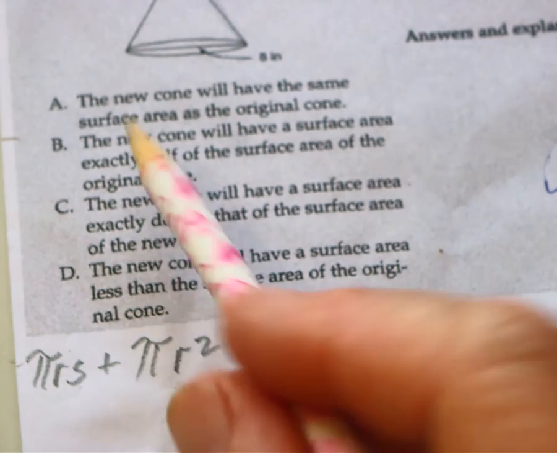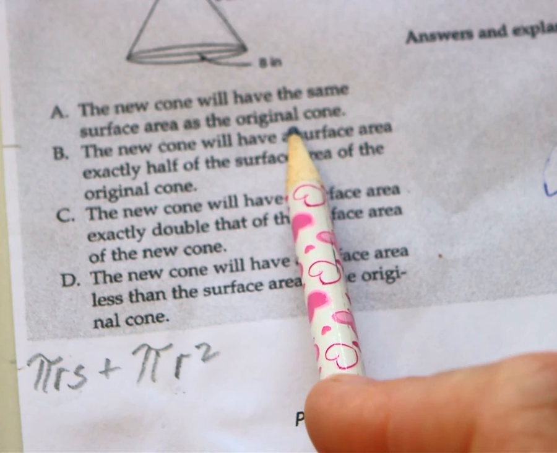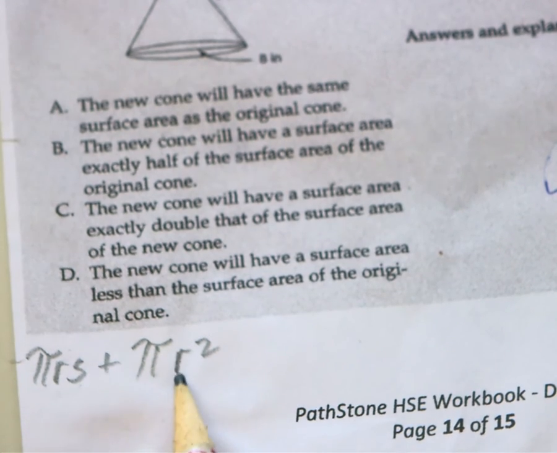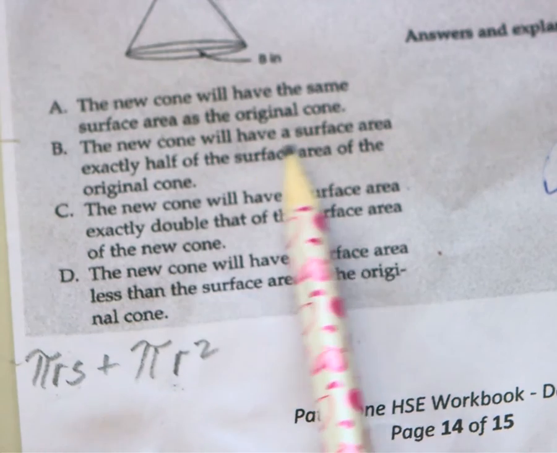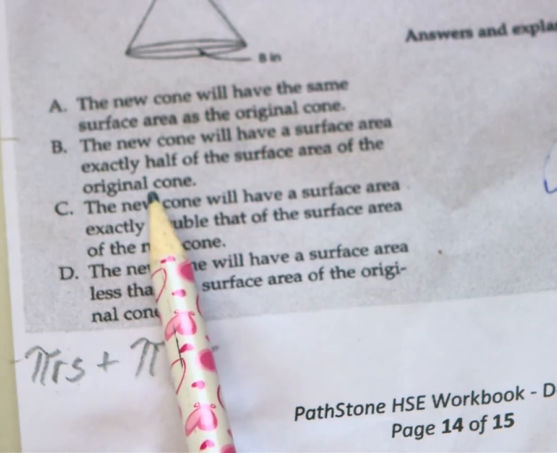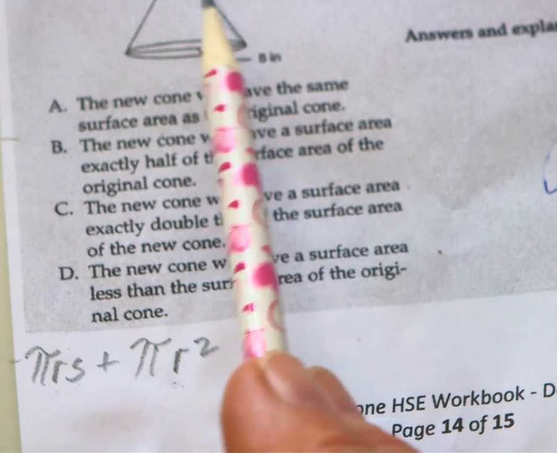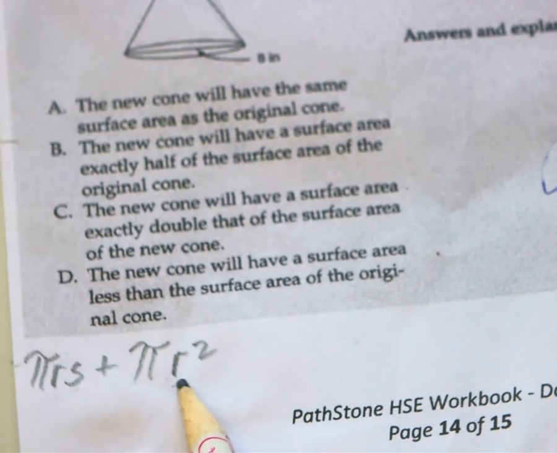Let's read what it says. The new cone will have the same surface area as the original cone. Not true. It's going to be smaller because this is 1/4 now. This stays the same. The new cone will have a surface area exactly half of the surface area of the original cone. Well, that might be true in this case. I don't know. We're not sure about that. The new cone is smaller.